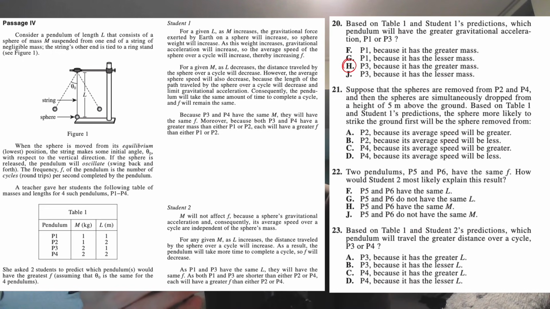All right, let's move on to question 21. Suppose that the spheres are removed from P2 and P4. And then the spheres are simultaneously dropped from a height of 5 meters above the ground. Based on table 1 and student 1's predictions, the sphere more likely to strike the ground first will be the sphere removed from P2 or P4.